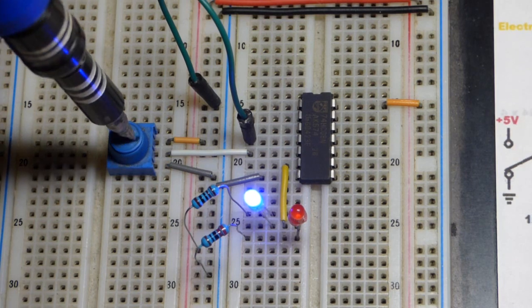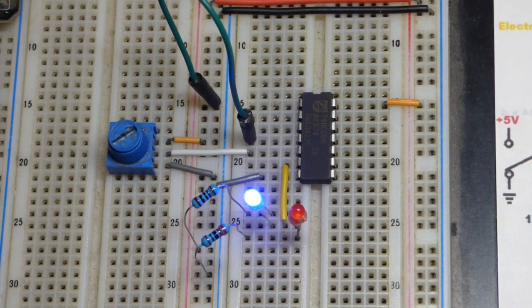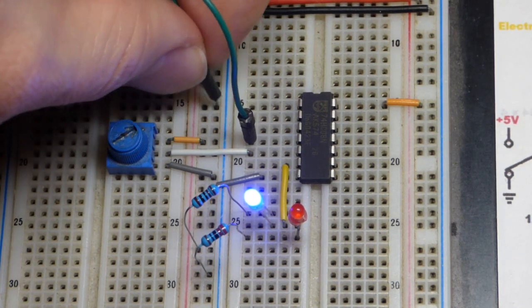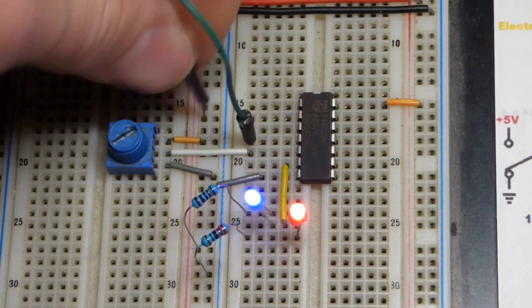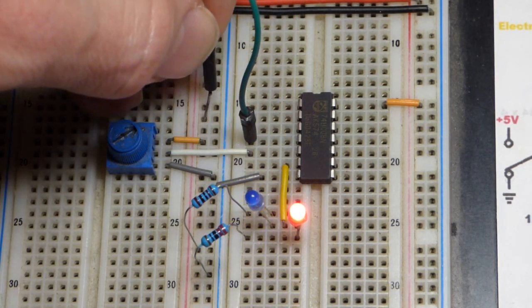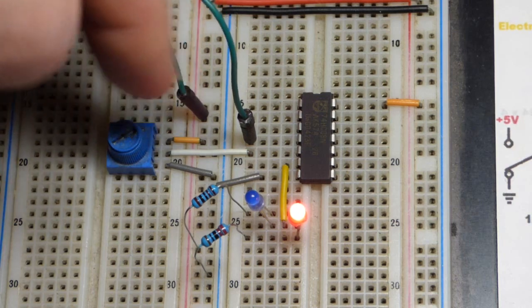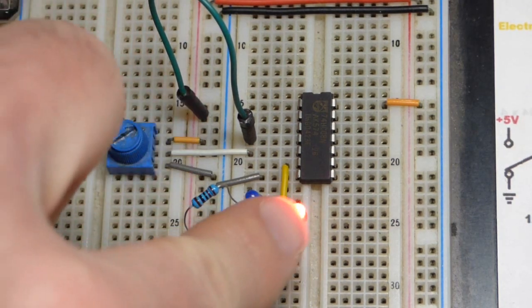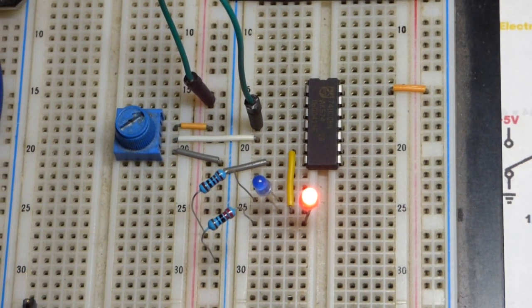The only way we can get the output high is if that input is low. And since there's two inputs, I mean this is floating right now, it's picking up stray signals. If we get that input high and that input high, that's the only case where the output is high. Any low equals a low output.